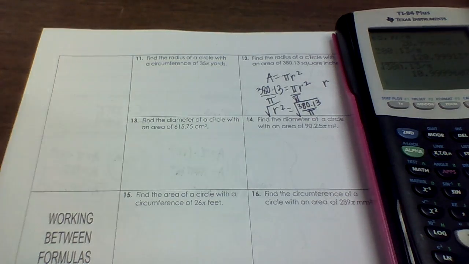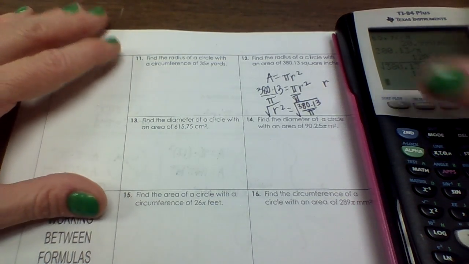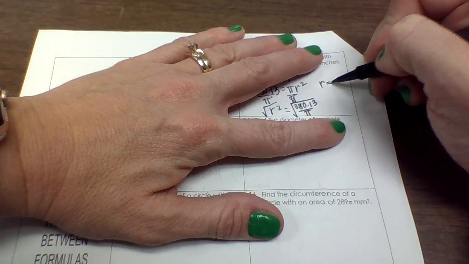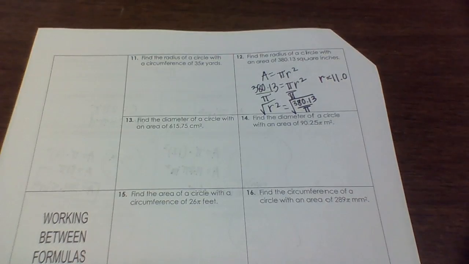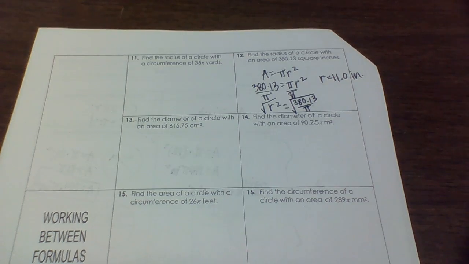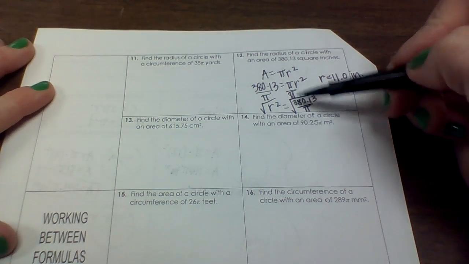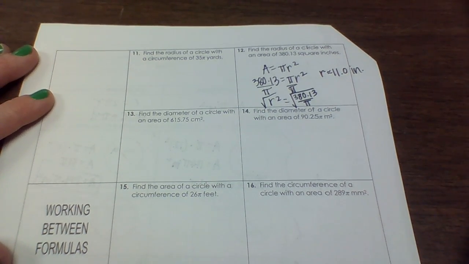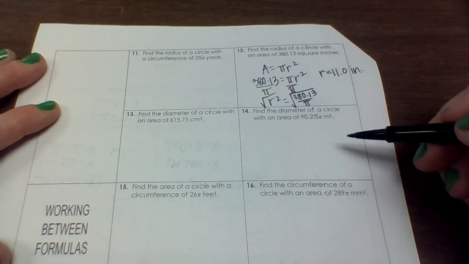And it's still not perfectly 11, but it does round to 11. So I'm just going to say 11.0, and I did round it. Okay, and that would be inches right there. So try not to round until the very last step, but you could do that without writing all that out.